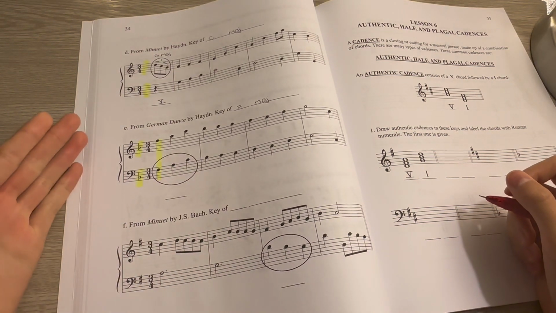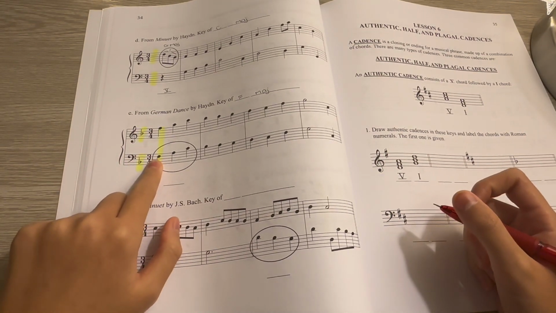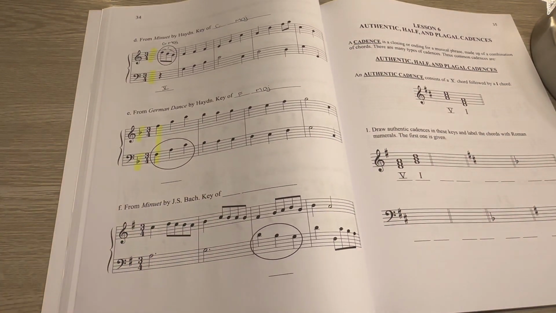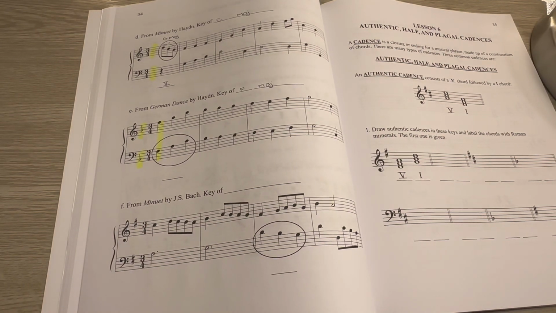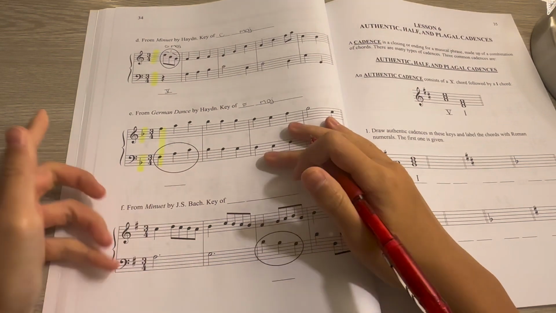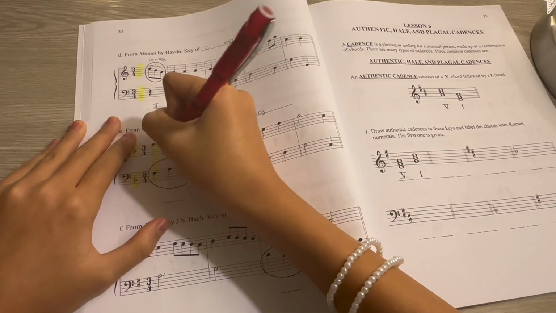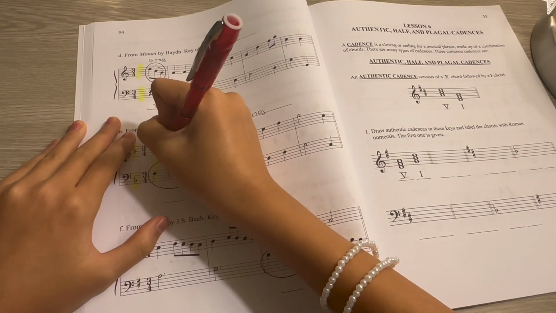So what is in the key signature of F major? Because that's the root of the note, or a root of the triad, remember? So what is in the key signature of F major? We have B flat, but there's no B flats here, so that means it is a major. Okay, so we're gonna write F major.